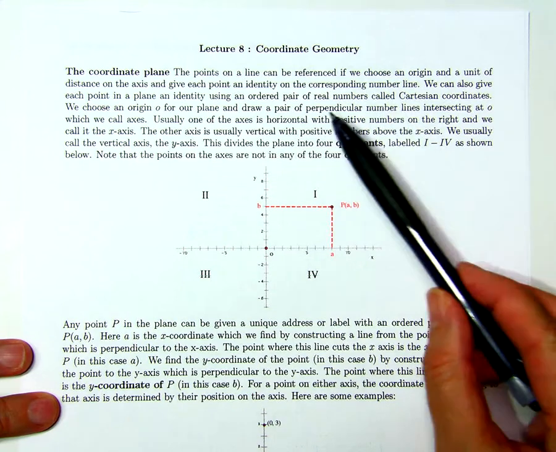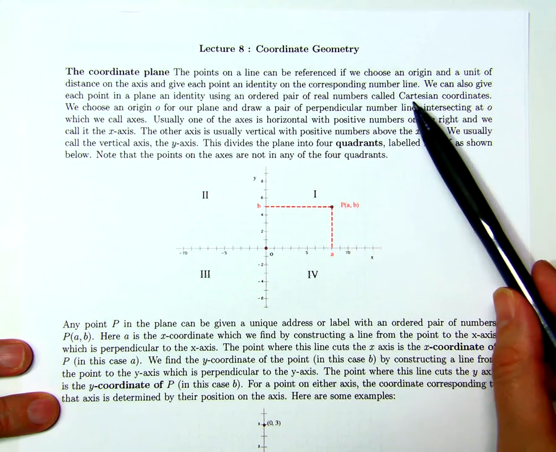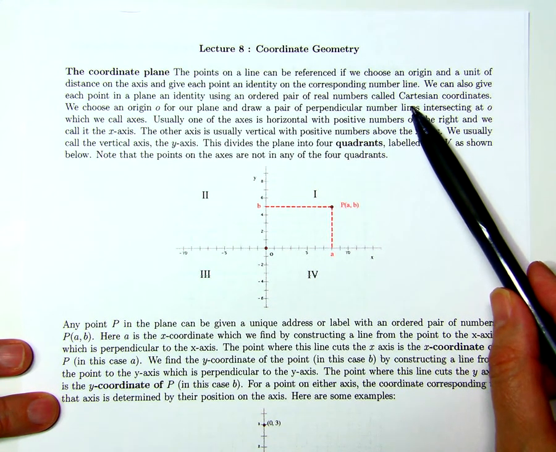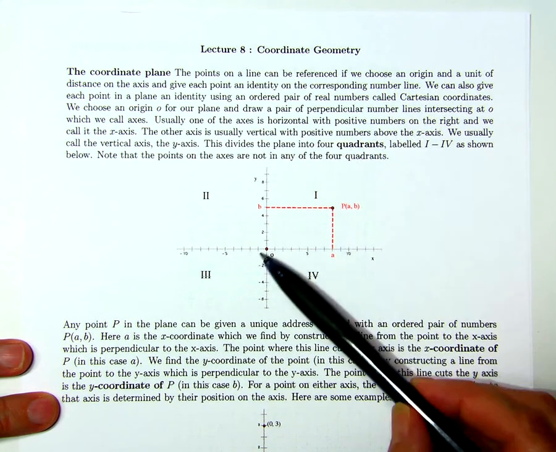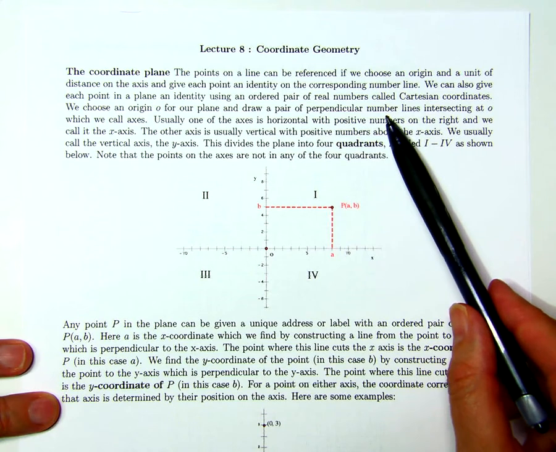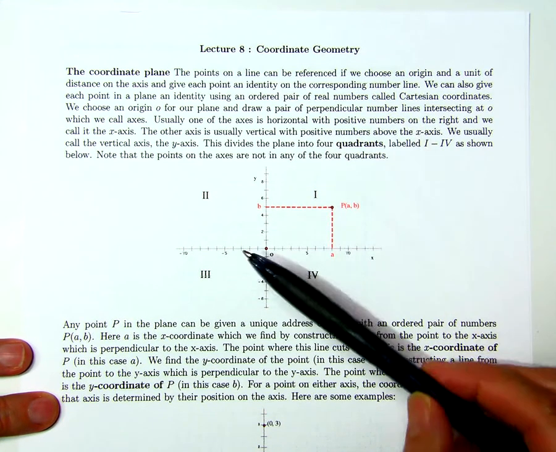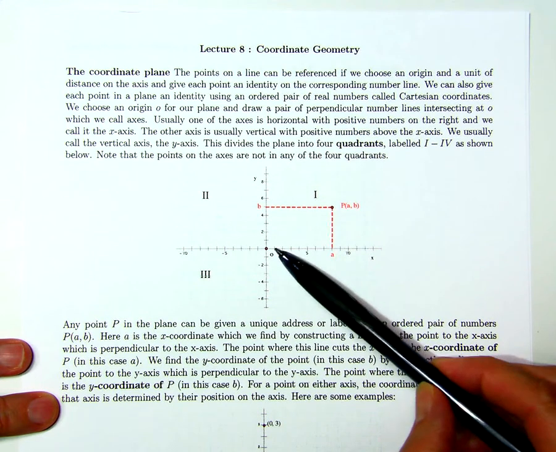Each point has a unique identity using an ordered pair of real numbers, and these are called Cartesian coordinates. So we start by choosing an origin, and you can see that here, and then we draw a pair of perpendicular axes. And these are perpendicular number lines, and they intersect at our origin.